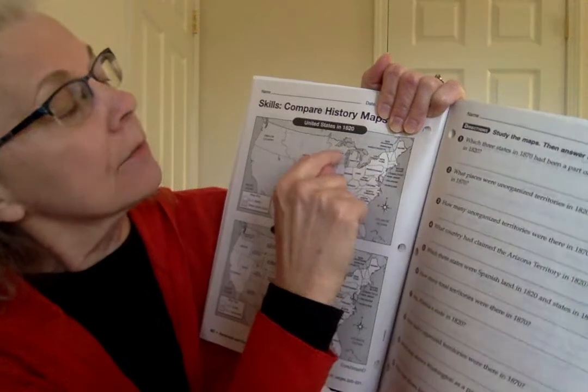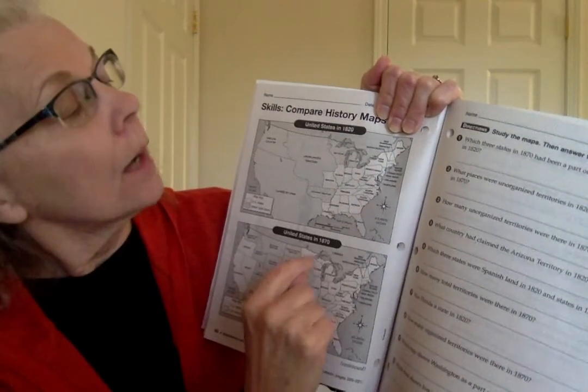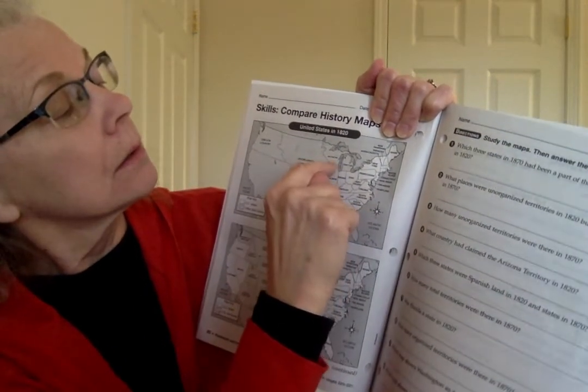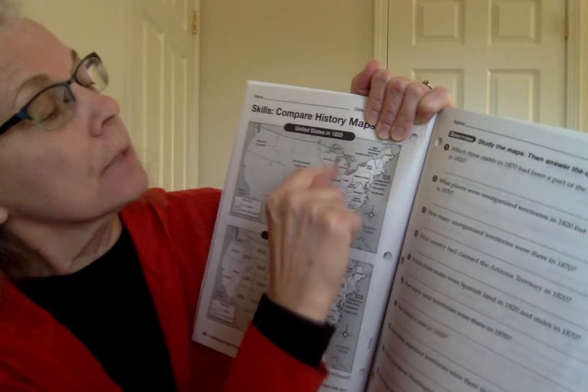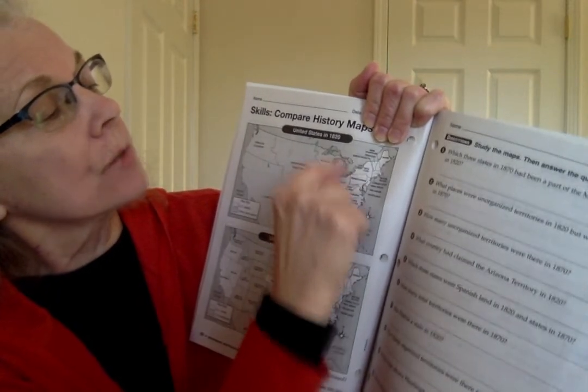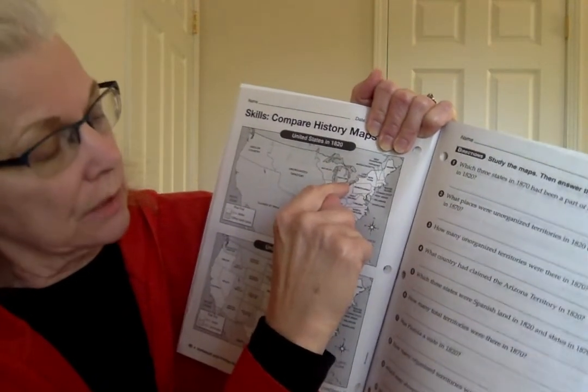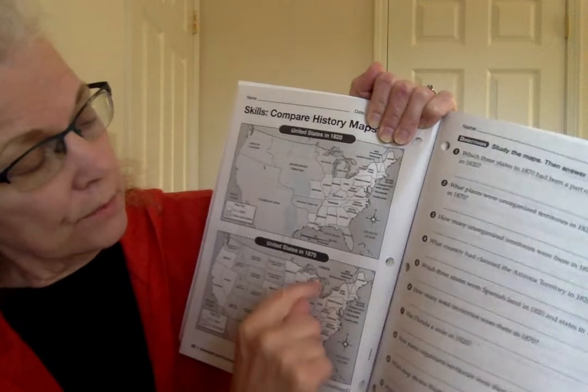But not the whole state of Minnesota. Over here, what's this? We see Lake Michigan and Lake Huron kind of surrounding this part of Michigan Territory. And that's right here.